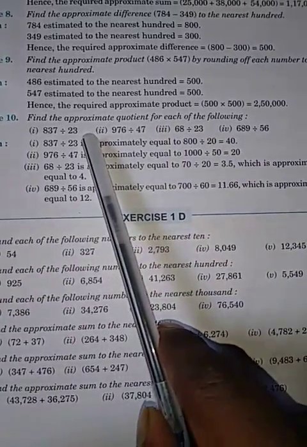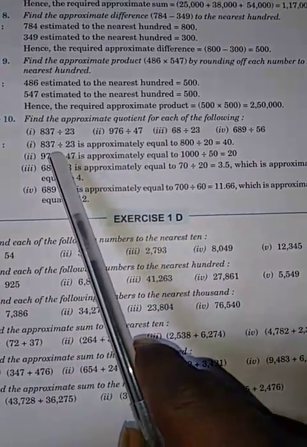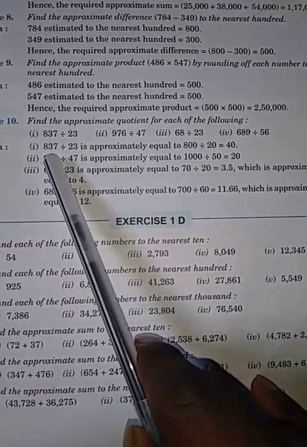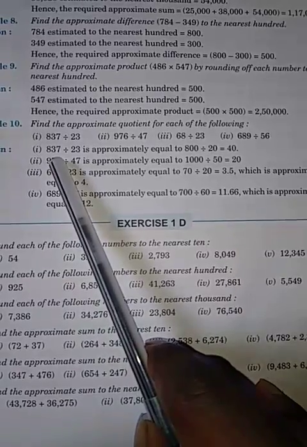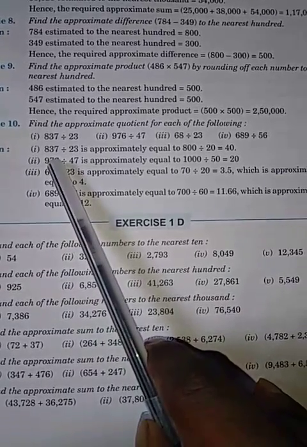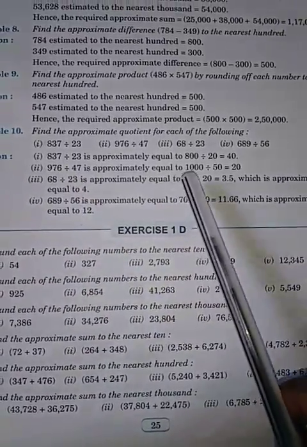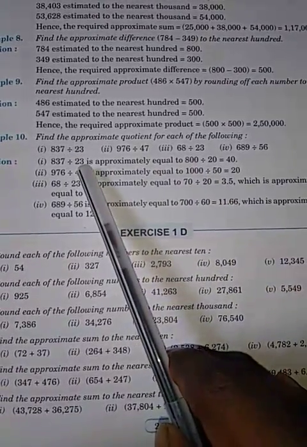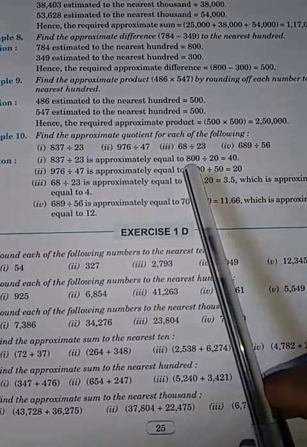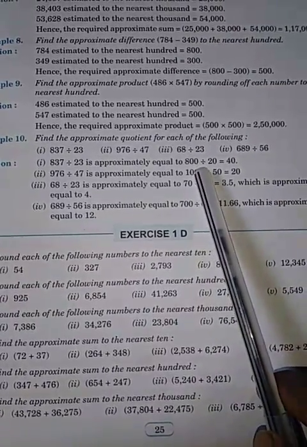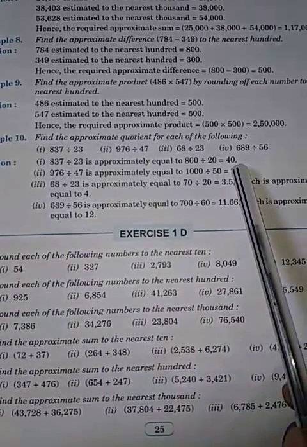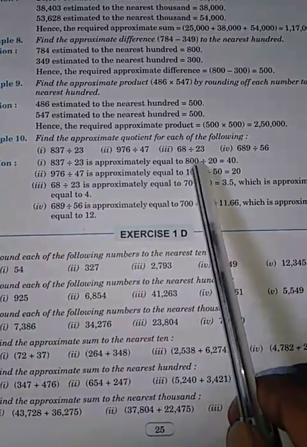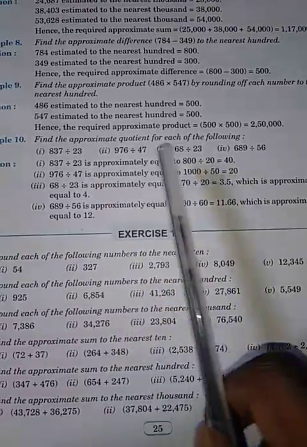Find the approximate quotient for each of the following. 837 divided by 23 is approximately equal to... The approximate value of 837 is 800, and the approximate value of 23 is 20.